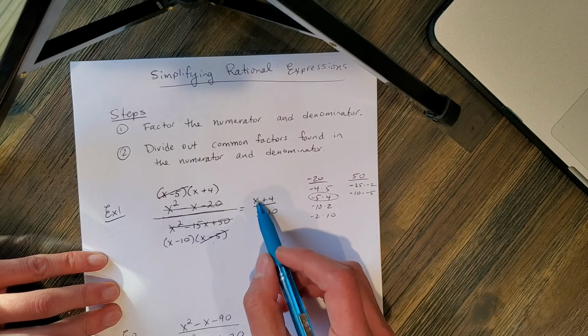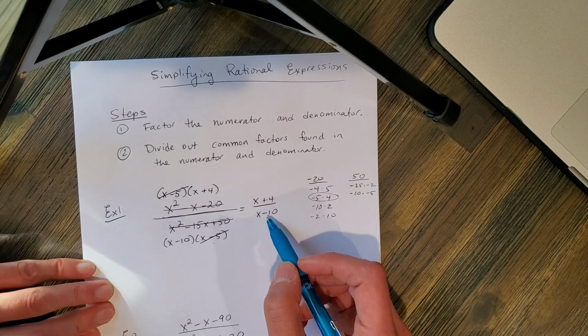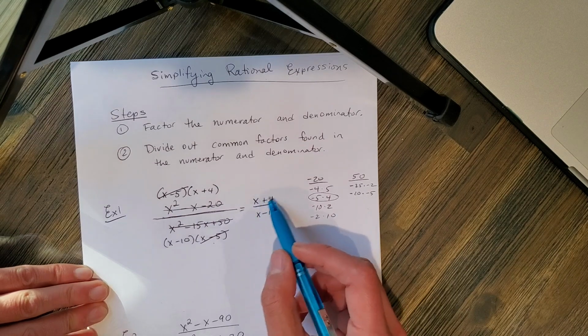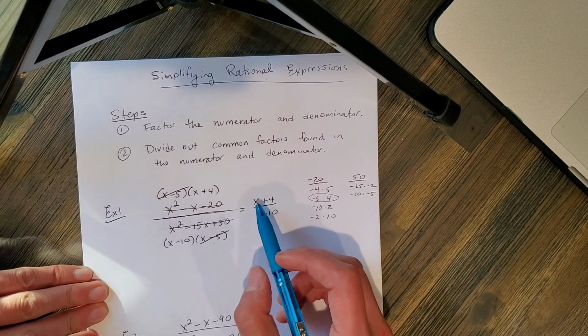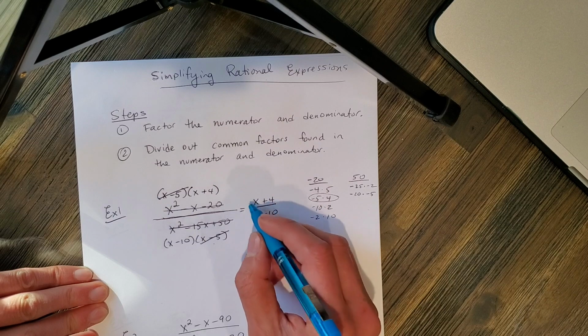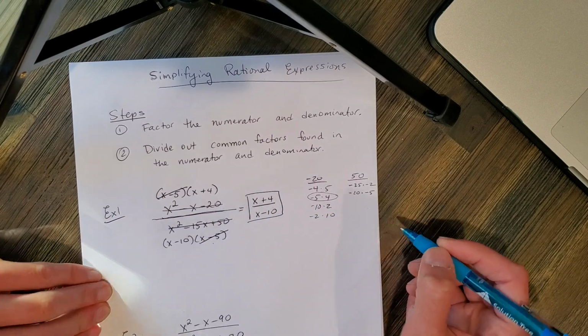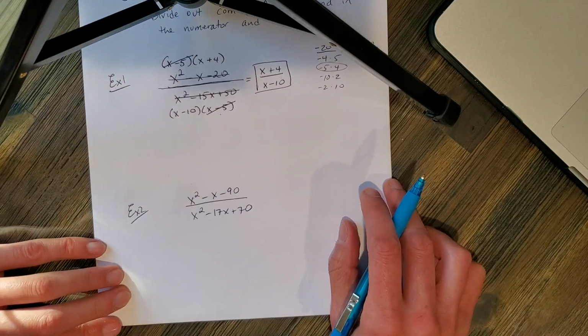The x and the x are like terms, but you cannot cancel out like terms here when they're in fraction form, okay? So what we're going to do here is just leave it like this. That's our answer. Okay? Let's do another one.